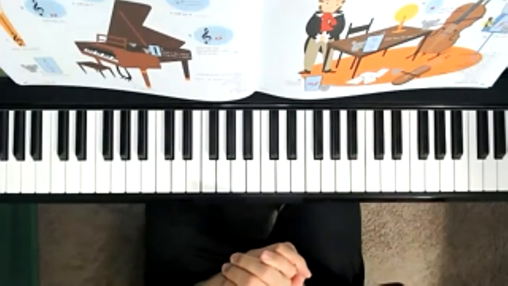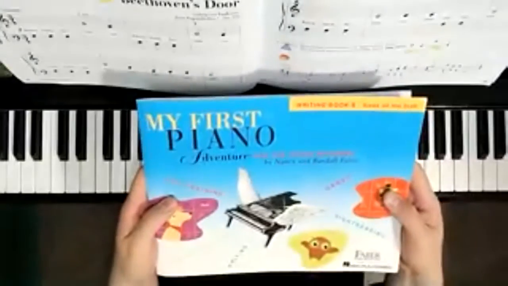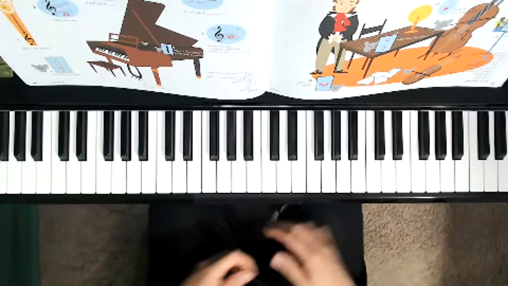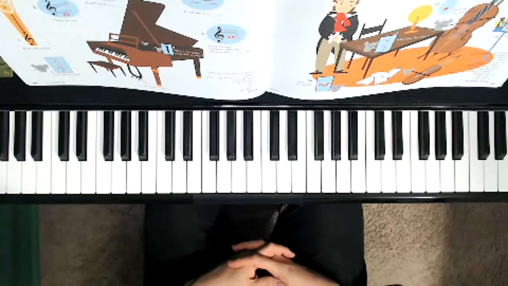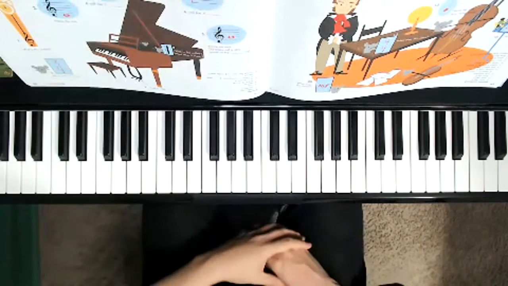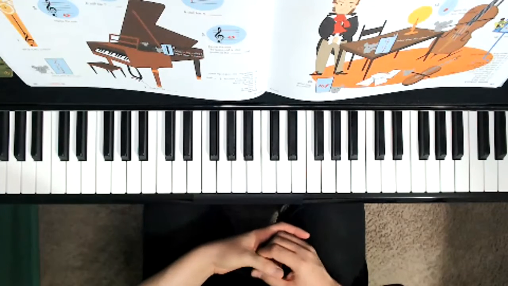We are on pages 44 and 45 of My First Piano Adventure, the writing book B. Okay, so let's go ahead and open up to these two pages. This is the writing book assignment from what we just did, which is Beethoven's Door. This is called Beethoven's Composing Room. This is a review of symbols and terms.